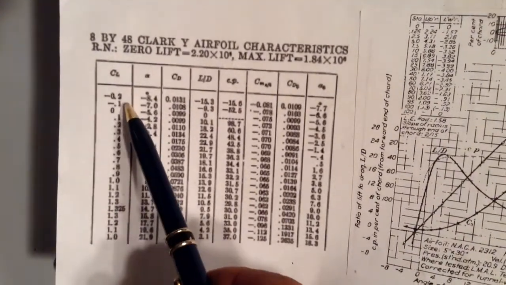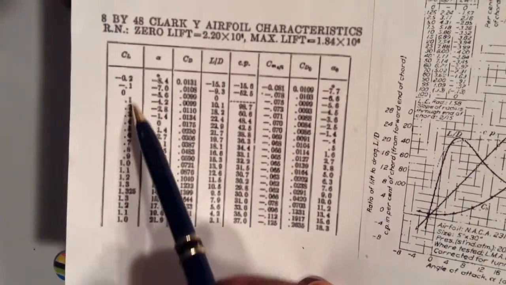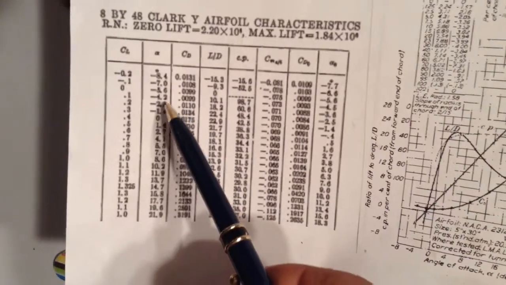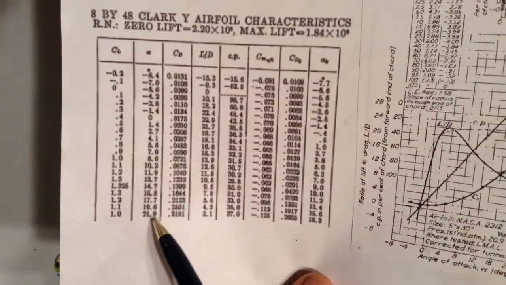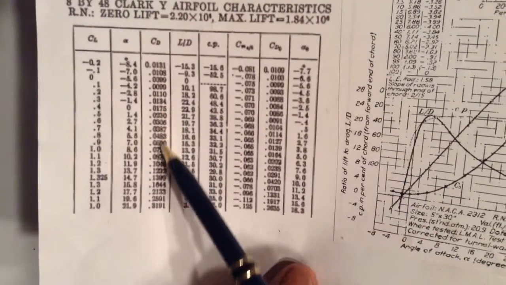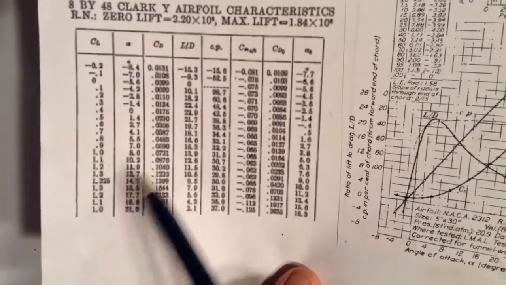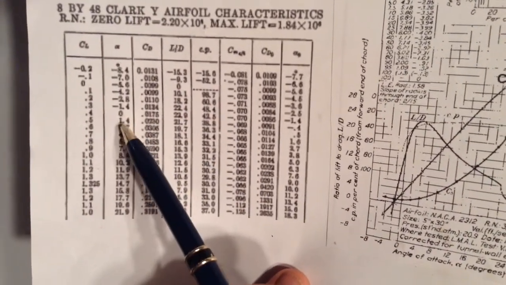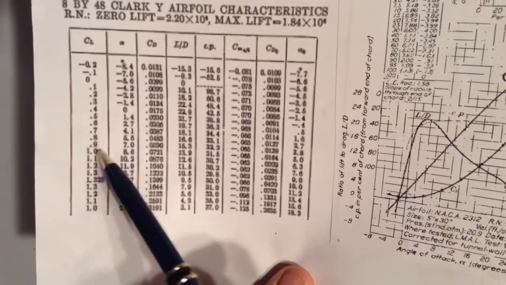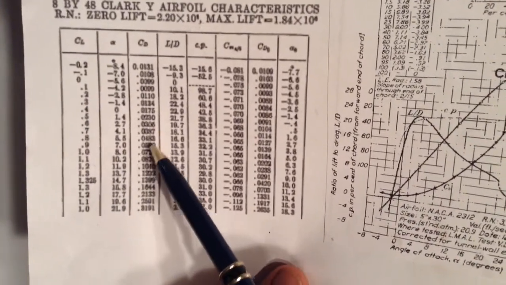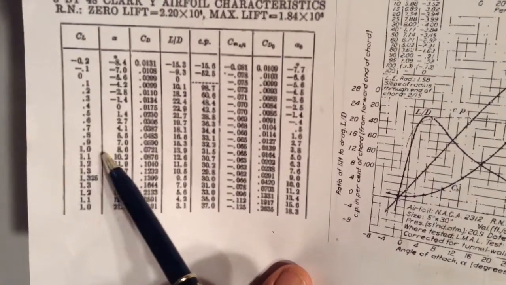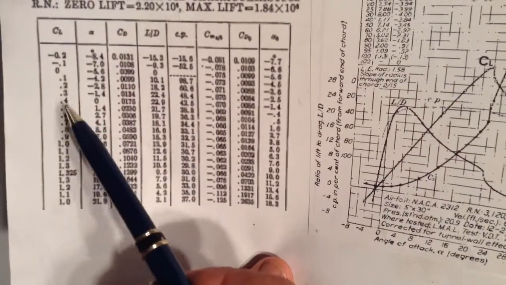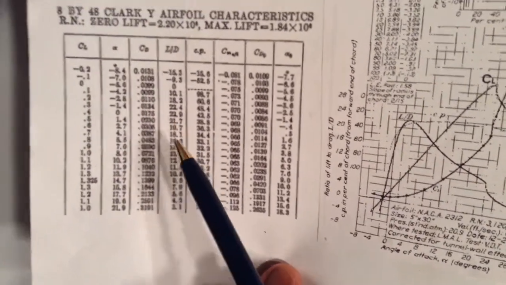See, they give us the coefficient of lift there from negative 0.2 to 1.0. They give us the angle of attack from a negative 8.4 degree angle of attack to a positive 21.9. There's the coefficient of lift at any given angle of attack. There's the lift over drag ratio. If you take the number in the coefficient of lift column and divide it by the number in the coefficient of drag column, like that 1.0 divided by 0.0721, you'll get 13.9. This number divided by this number equals this number.